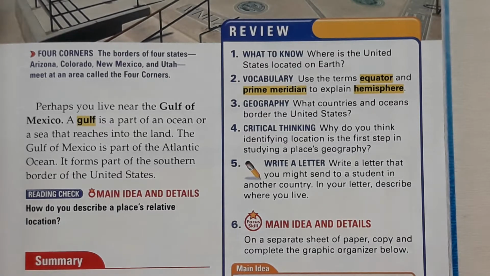Okay, so number 3. What countries and oceans border the United States? We can answer like this. The Pacific Ocean is its western border, and the Atlantic Ocean forms the country's eastern border. And also we can say Canada is in the north of the United States, and Mexico is south of the United States. Number 4.